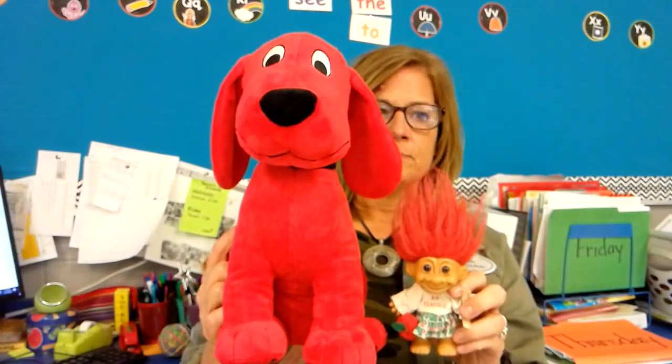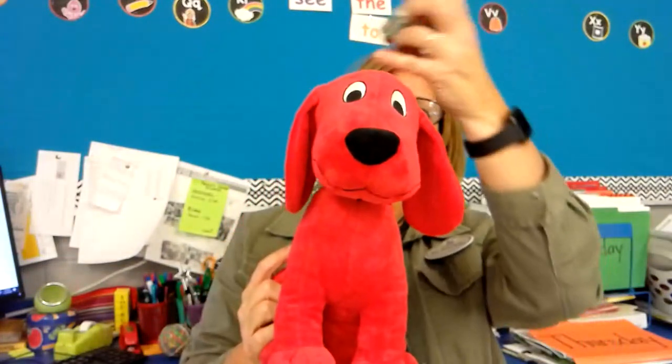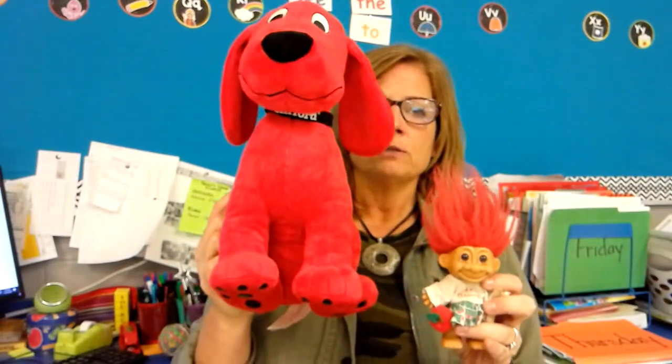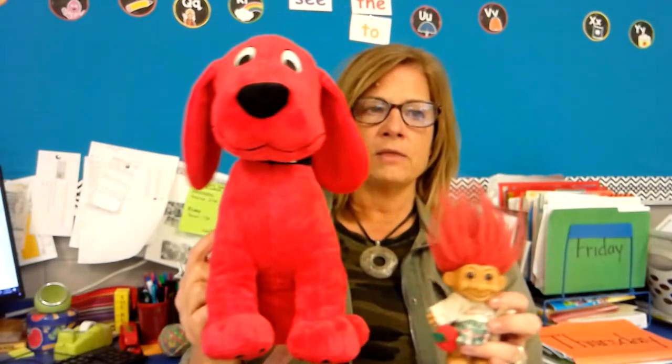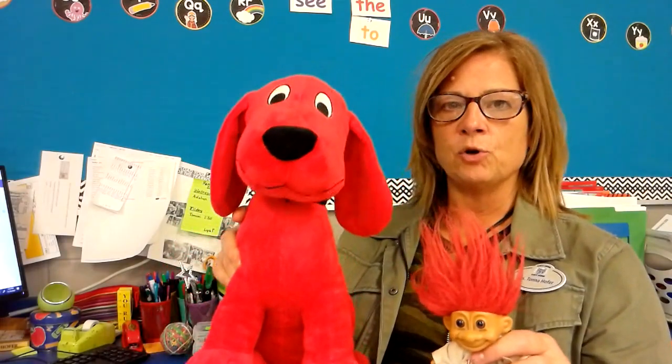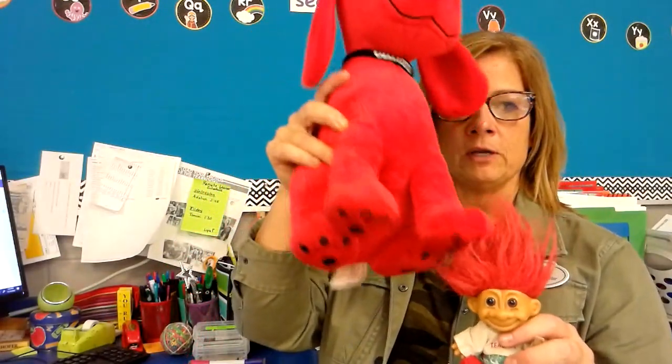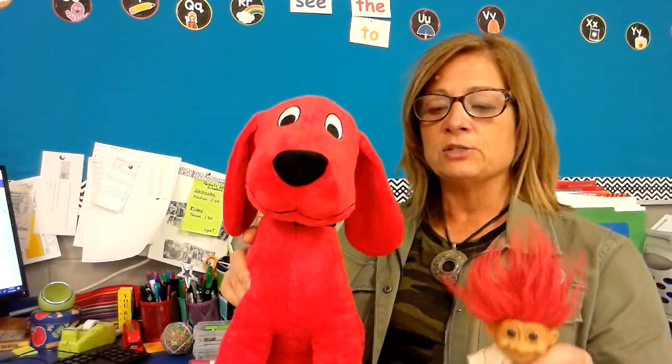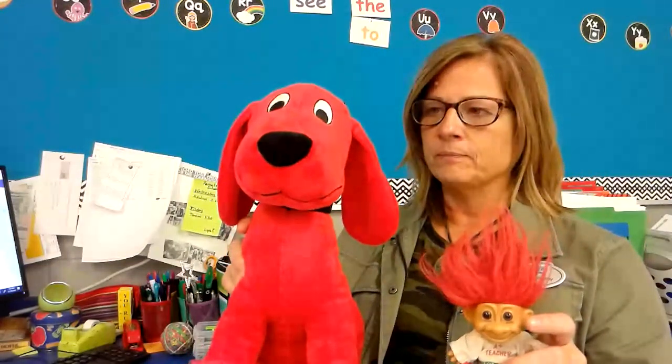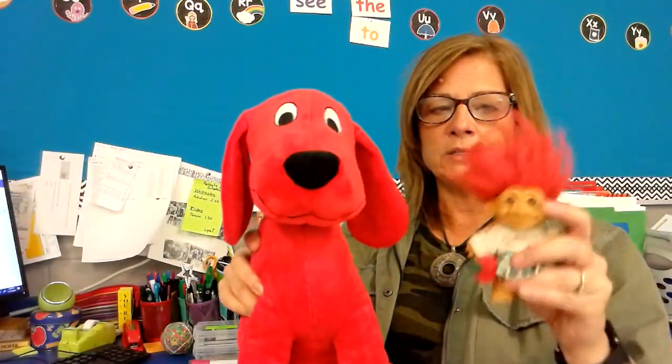If we look at ours, we can tell which one goes up higher. That's Clifford. He is taller than the troll. So we start with our Clifford object and we say Clifford is taller than the troll. But we could start with our troll doll, and instead of saying taller, we could say the troll is shorter than Clifford.